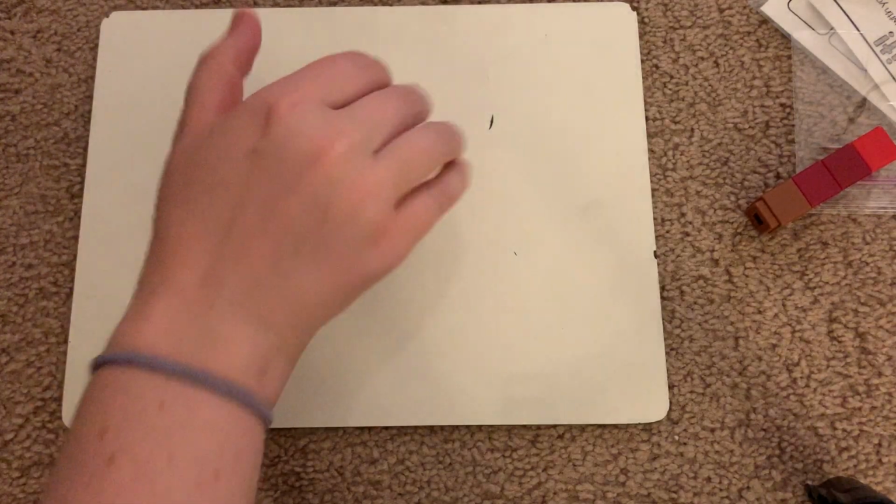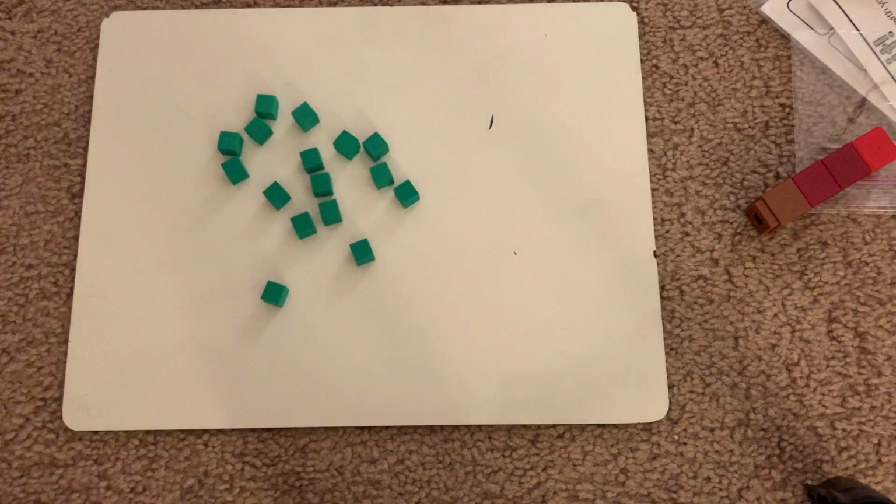So here I have a bunch of little cubes, and we are going to carefully count them and then write what teen number it is.